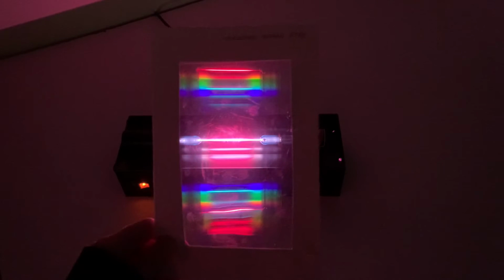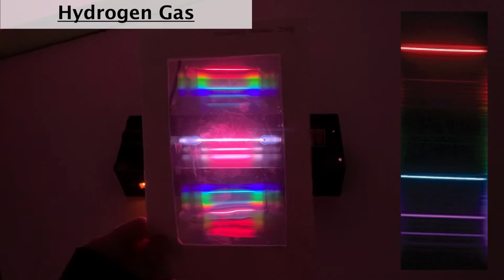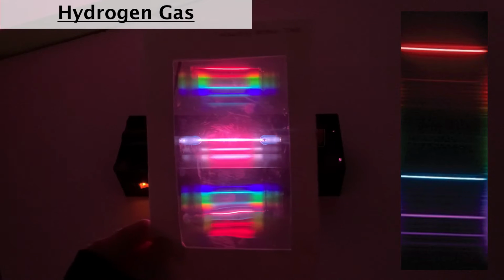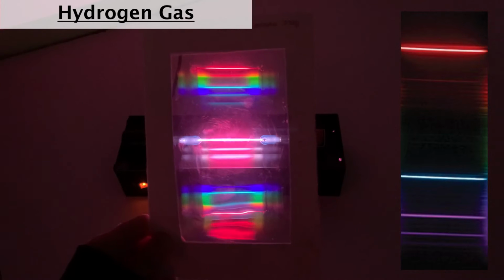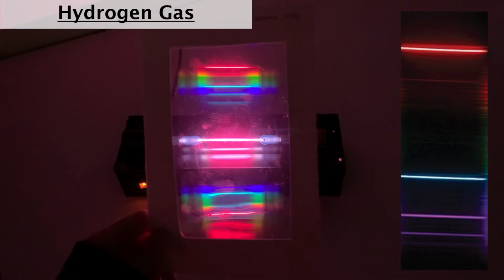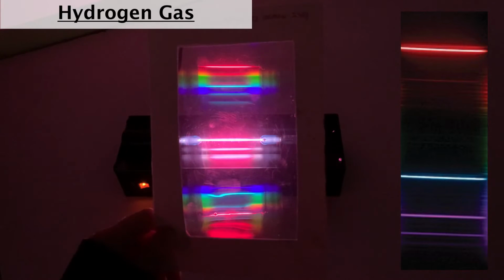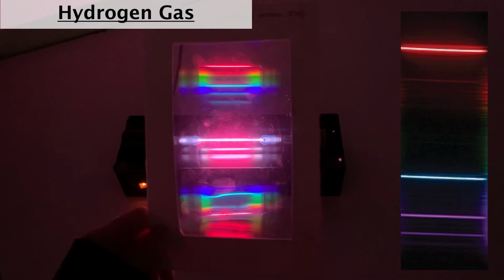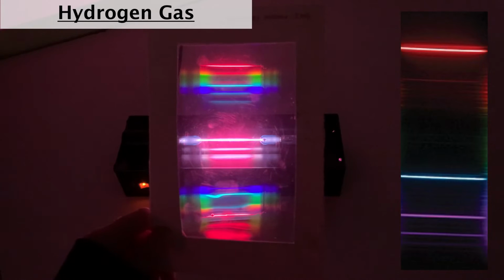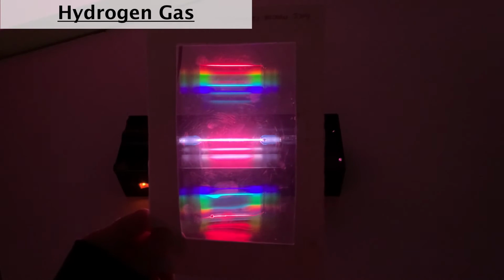And the first light that we're looking at here, this is from hydrogen gas. So you should see a variety of different lines. Now you're seeing these lines horizontally, but you're going to be drawing them vertically on your data sheet, corresponding with the wavelength in nanometers that the colors correspond to. And I'll leave this up here for about 30 seconds before we switch to our next light source.